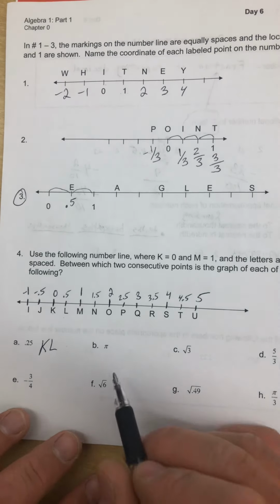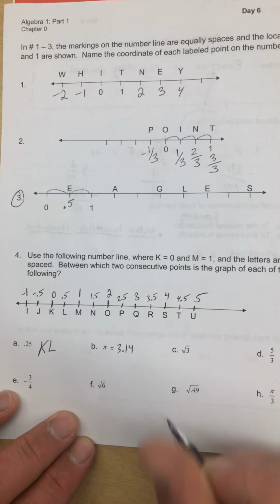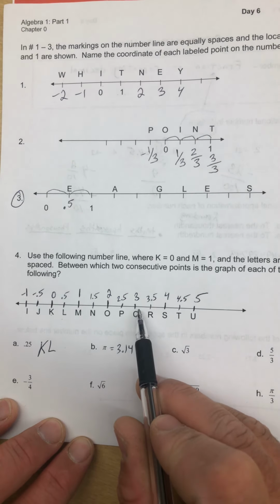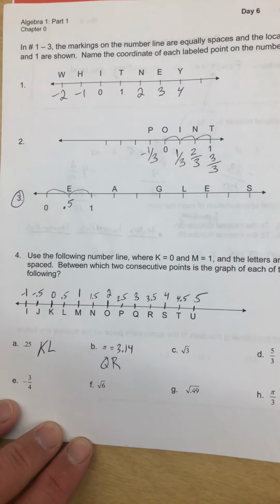Some of these are a little bit different. I don't know, maybe pi. What's pi? If you remember, pi is 3.14, about. That's got to be between 3 and 3.5. So it's got to be between Q and R.